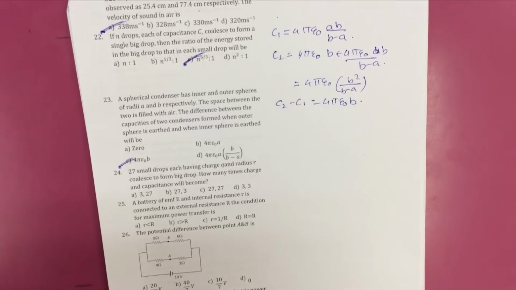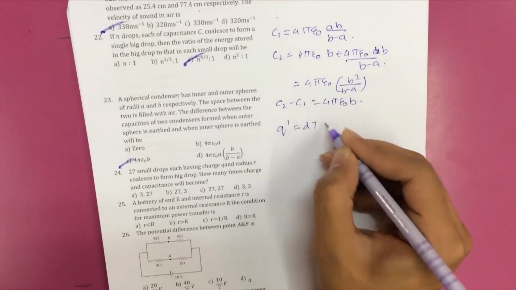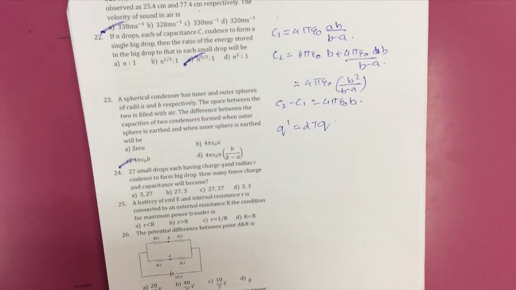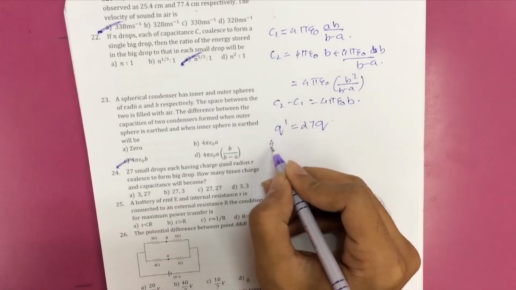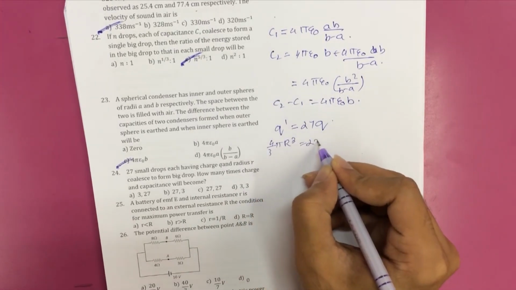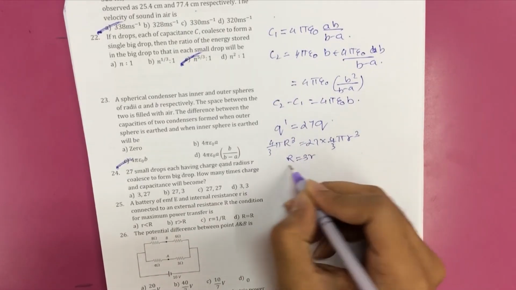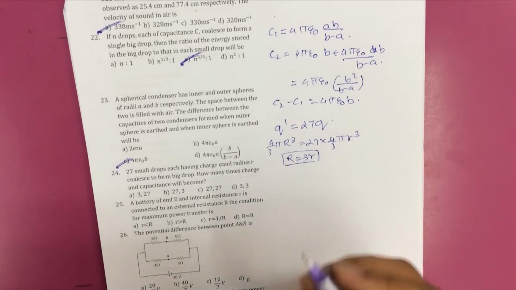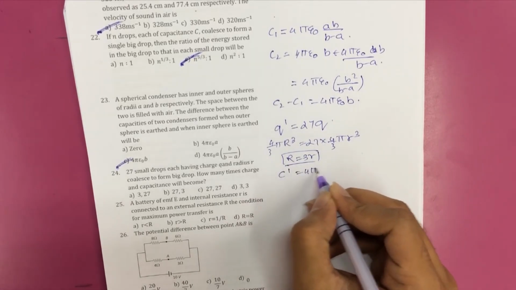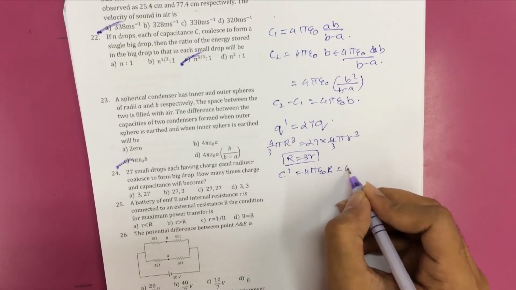Question 24. 27 small drops each having charge Q and radius R coalesce to form big drop. How many times charge and capacitance will become? Let capital R and small r be the radii of the bigger and smaller drop. Charge remains conserved. Hence charge on bigger drop, Q dash, will be 27 times charge on the smaller drop. Now before and after coalescing, volume remains the same. So 4 by 3 pi capital R cube will be 27 into 4 by 3 pi small r cube. So basically you'll have capital R equals 3 times small r.